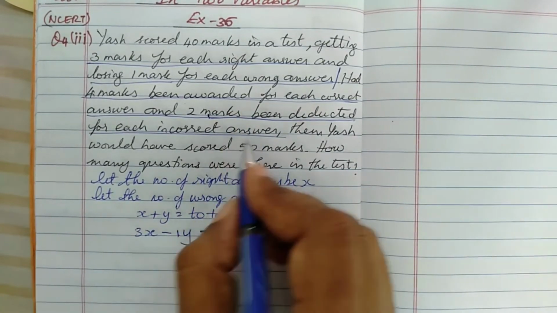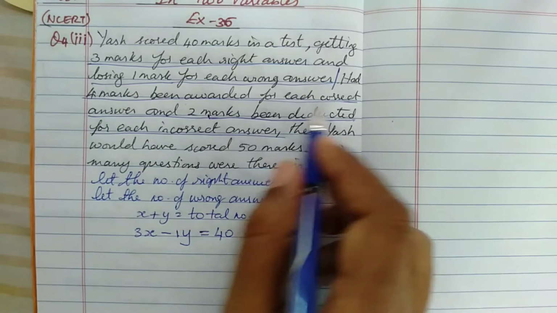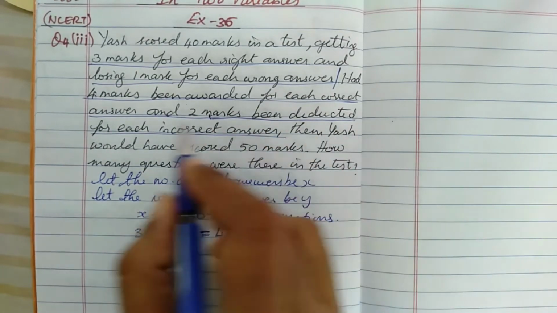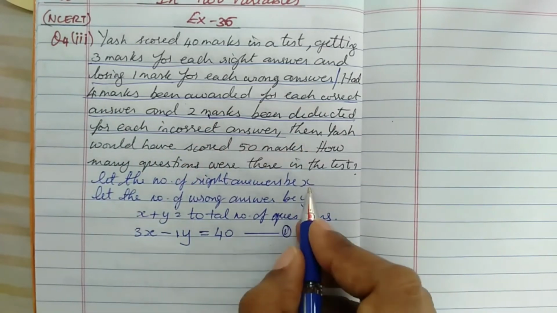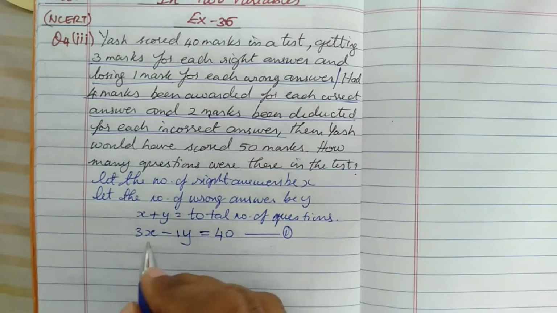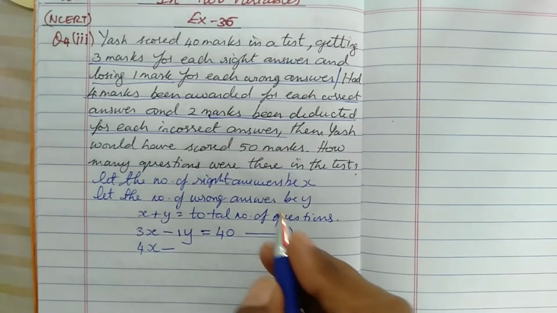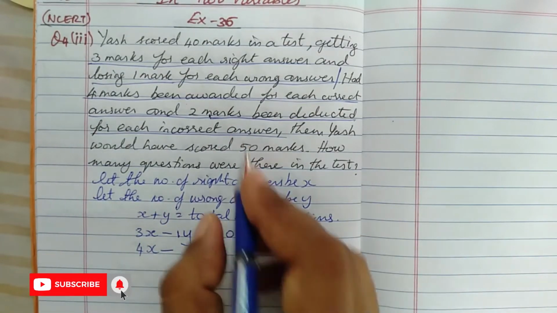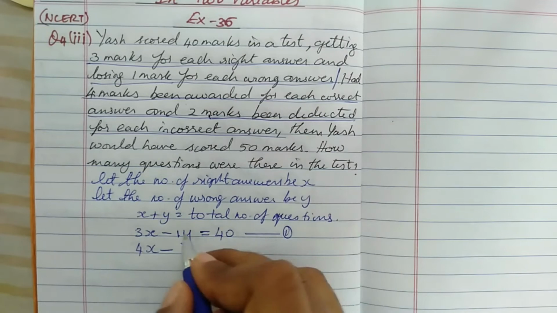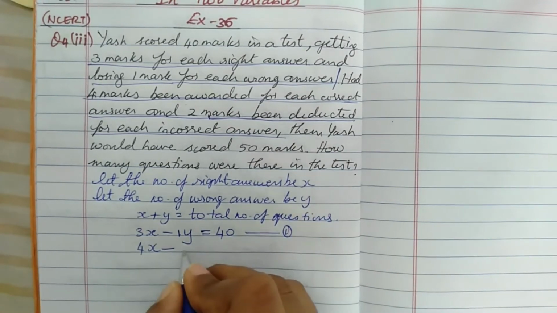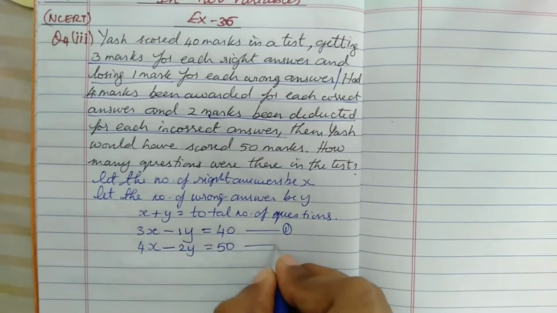Now in the same way, the second part says that if he was awarded 4 marks for each correct answer and 2 marks deducted for each wrong answer, then x into 4 will give you 4x, and then again minus because he will be losing marks for incorrect answers. So 2 into the number of incorrect answers y is 2y, which will give you 50 marks. So this is your second equation.